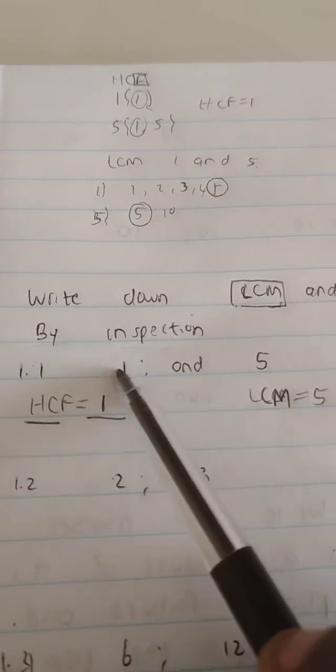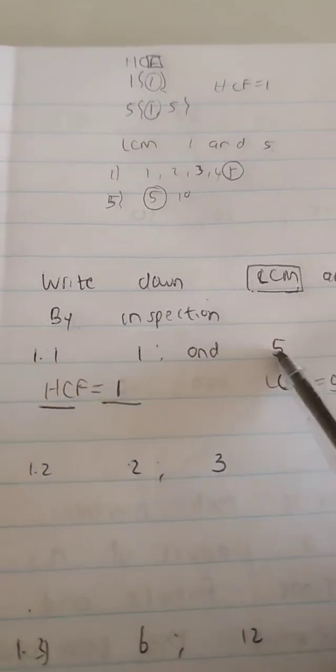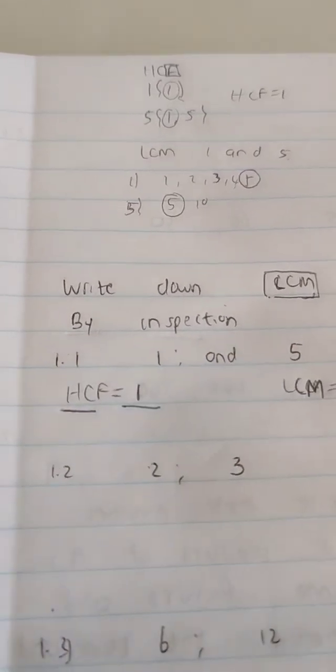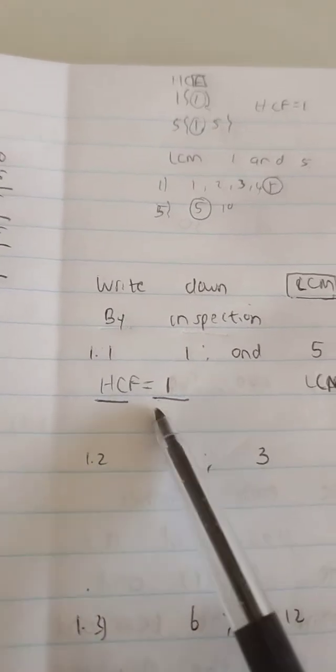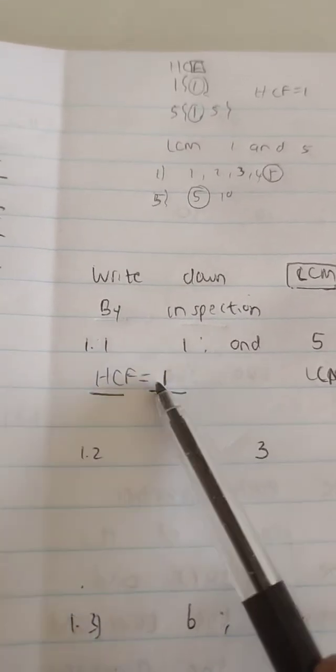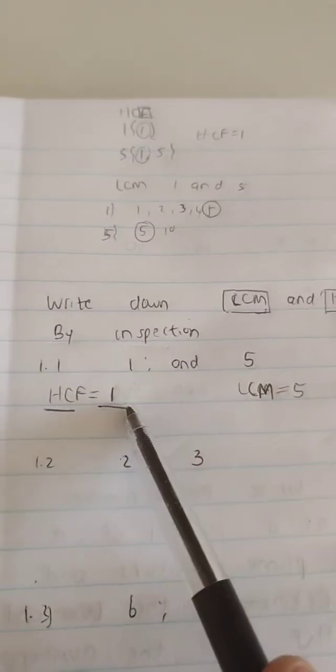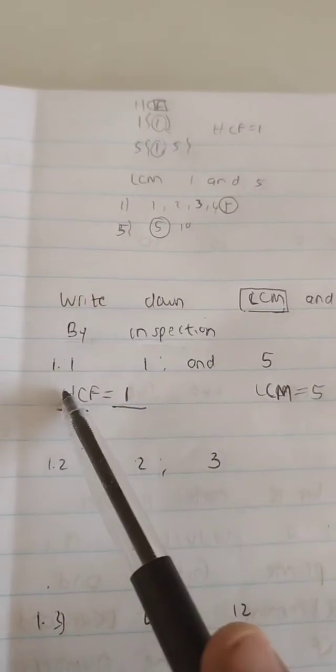Because initially I asked you what is the highest common factor between 1 and 5? Luyanda said it was 5. They said the highest common factor is 5. All right, which was incorrect. So do you guys see the difference between your HCF and your LCM?